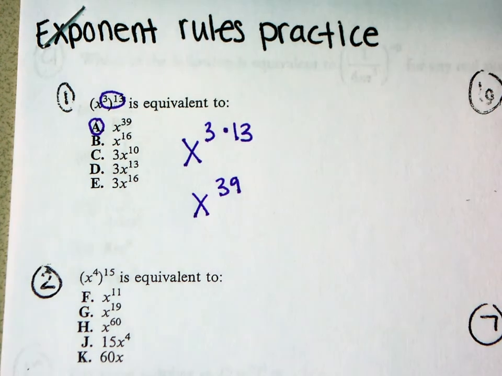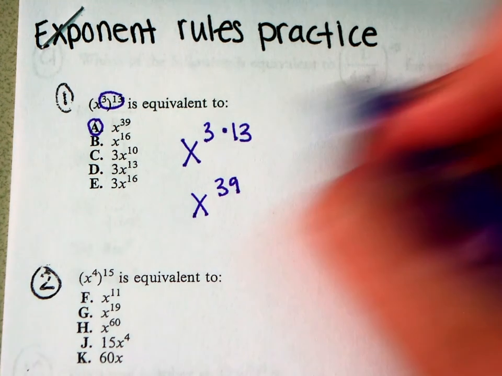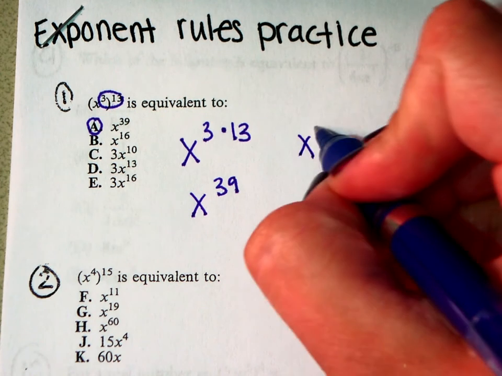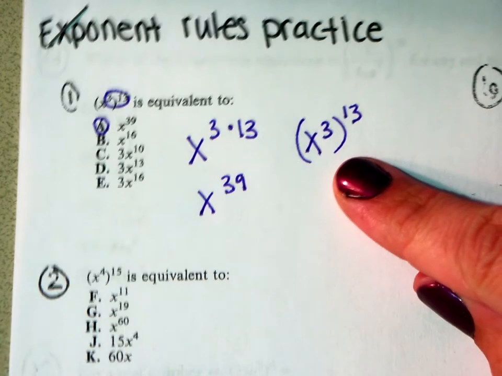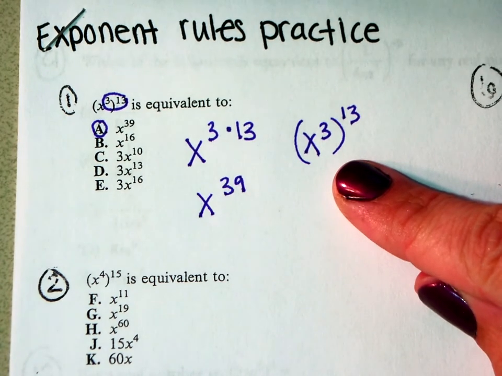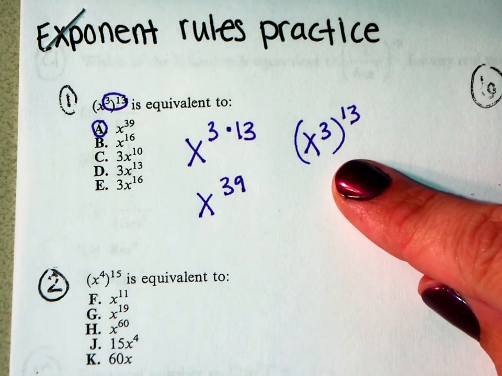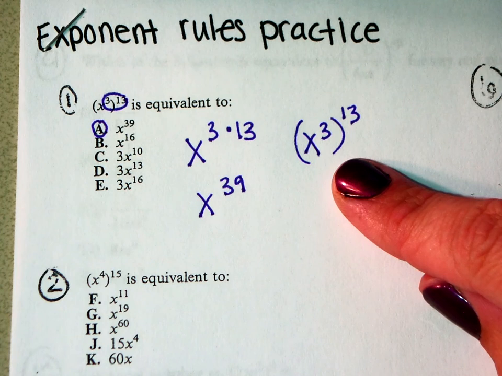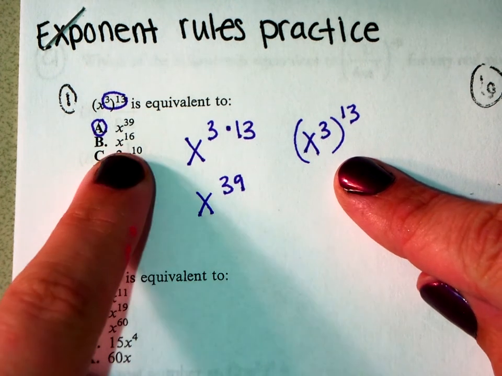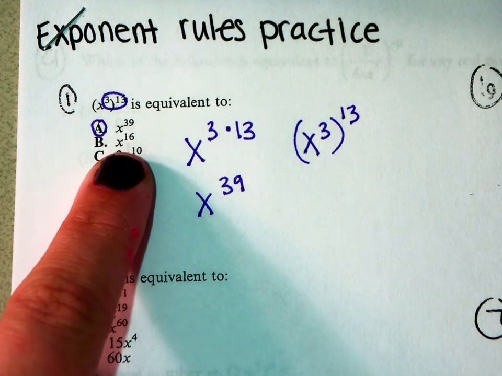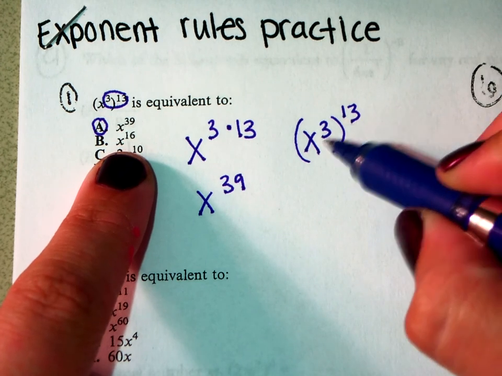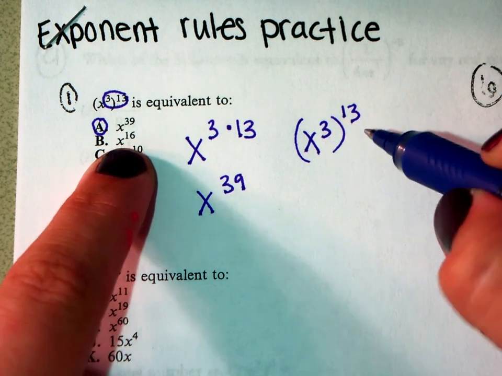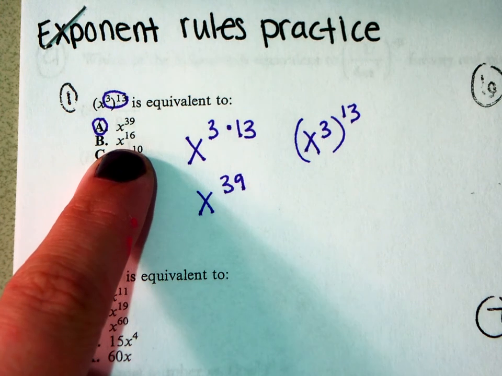Now, you can kind of look through some of the mistakes here. So this is what it looks like. I'll rewrite it because I know my pen bleeds a little bit. So this is what it originally looked like. Let's go through all of the wrong answers because they are really wrong. So B is actually adding these together. So it's got 3 plus 13 is 16. That's actually using the wrong rule. That's using the multiplication rule for exponents, not the power to a power rule.